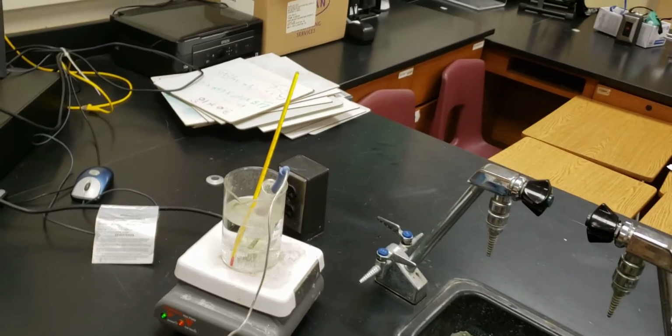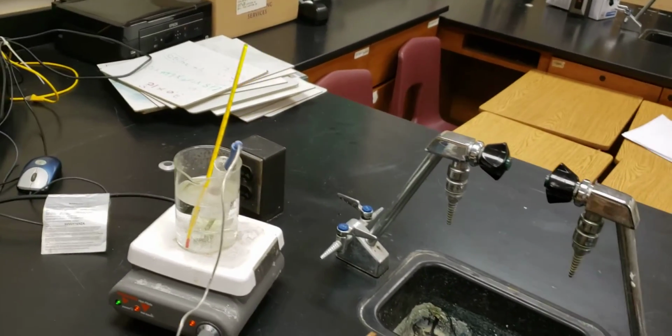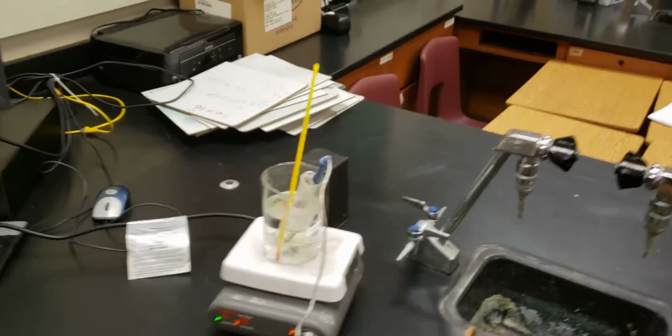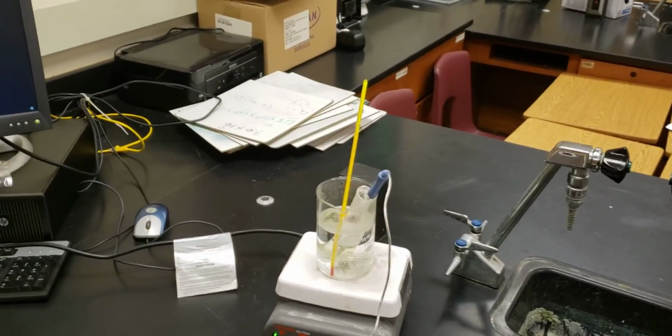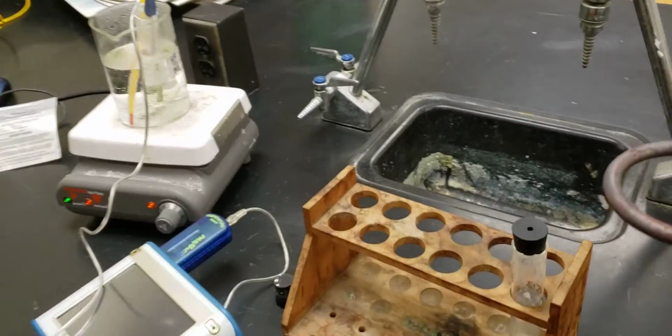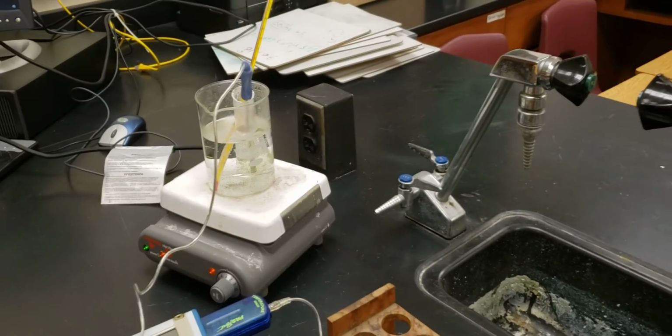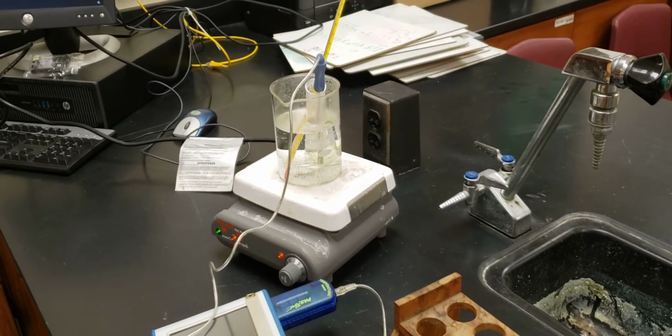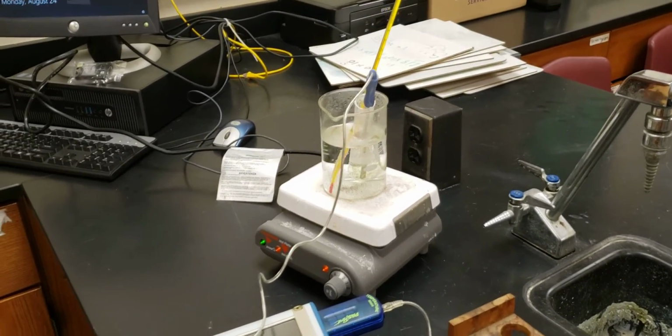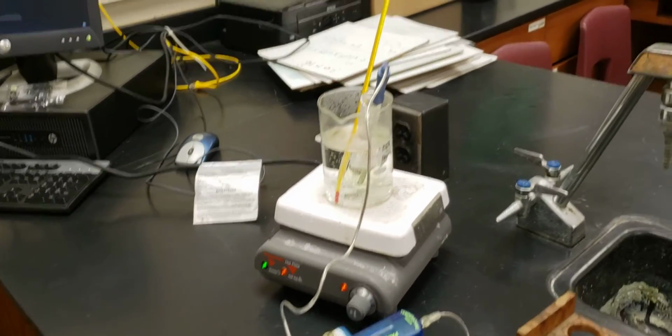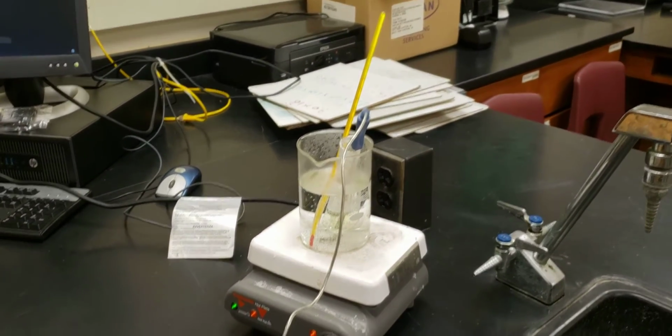What you will notice is that it melts fairly easily, and we'll be able to watch it solidify in real time. So what we're going to do is try and reset up our station here so that you can see it.